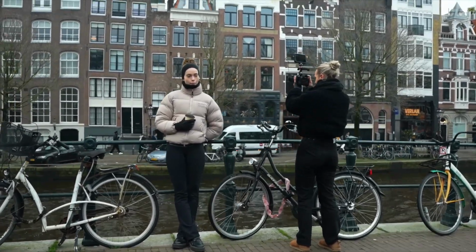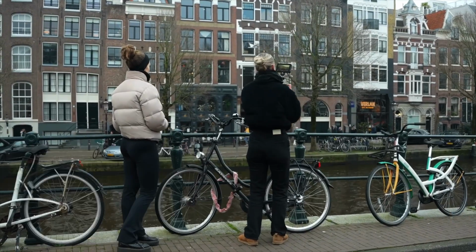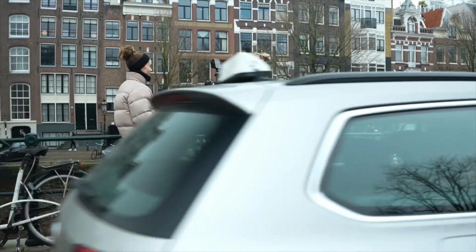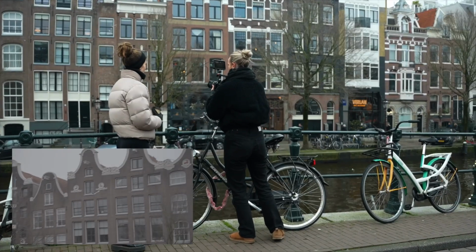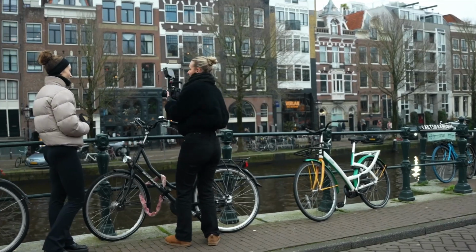Bird. So I got a bird there. I just followed it with my camera. That was actually such a lucky shot. Oh my god. Yeah, here, another bird. Just following it with my camera. This also gives you a nice motion blur, as you can see.